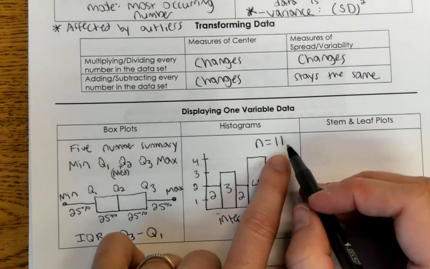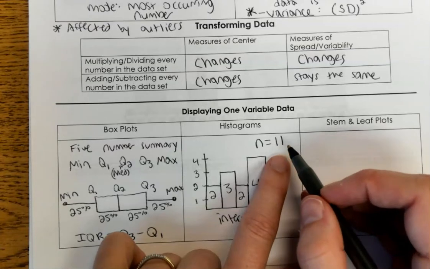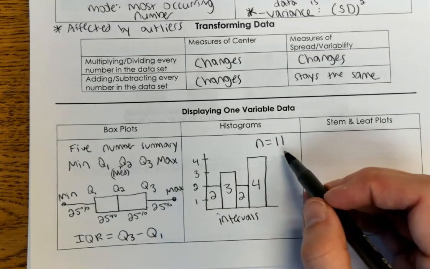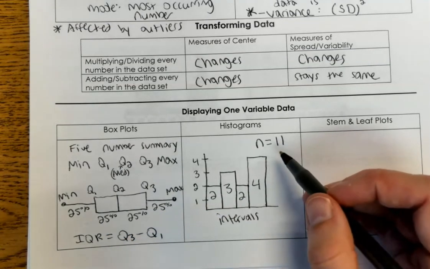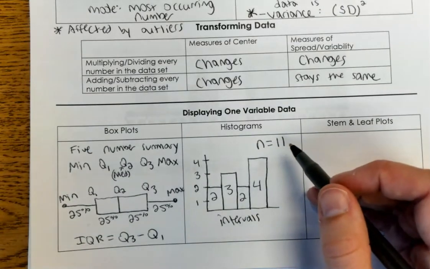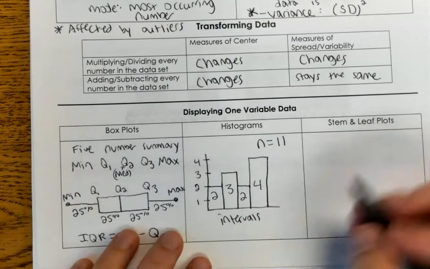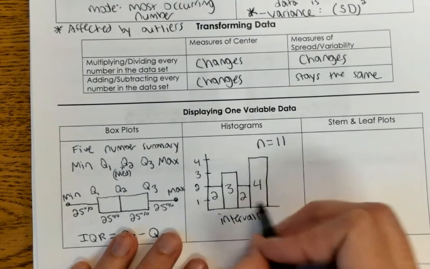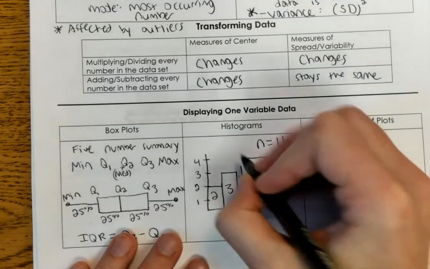so that I know my middle number is going to be the 6th number, right? Because 6 is the middle number in 11. There's 5 numbers below 6, and there's 5 numbers above 6. So the 6th number is the median. So my median would actually be in this interval right here.